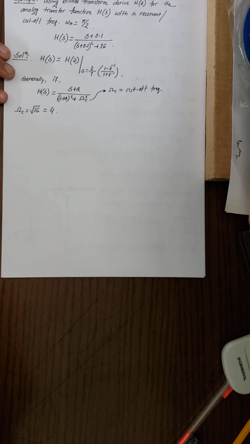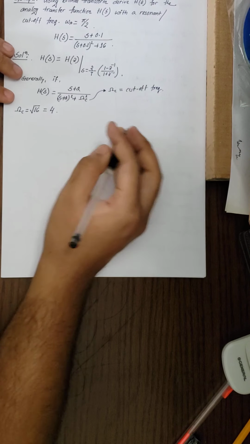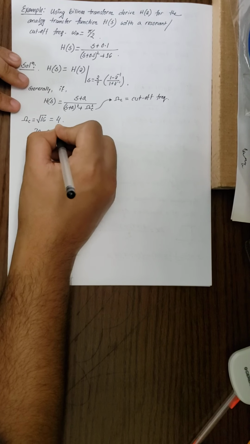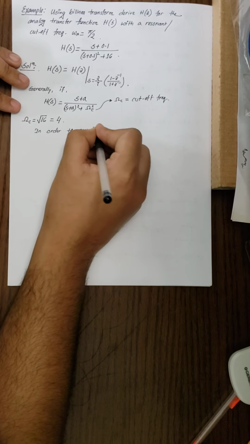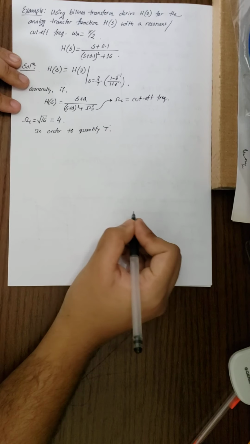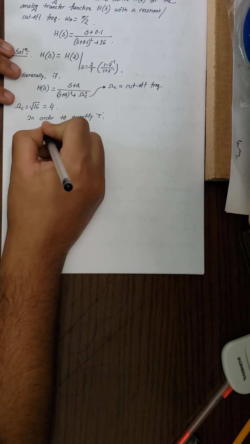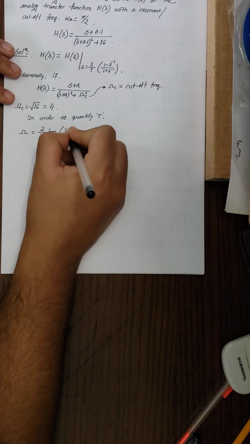So now we get the cutoff frequency of the analog filter, and we have the cutoff frequency of the demanded digital filter, omega r. So what we need to do is get the value of T. In order to quantify T, we can use the expression omega is equal to 2 over T tan of omega by 2.